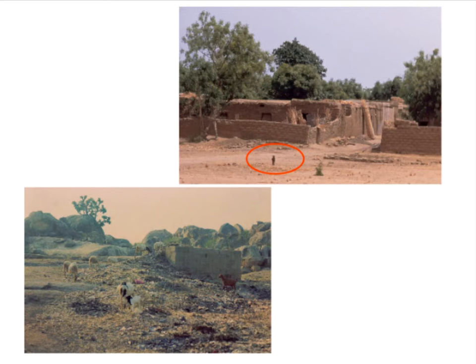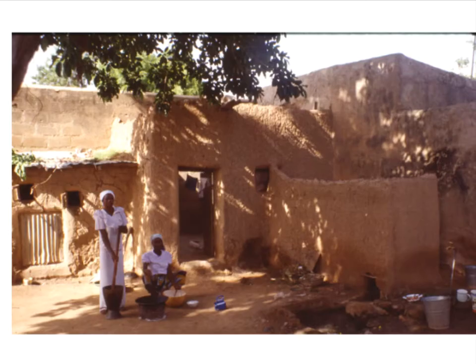So the goats are out there foraging and protecting while they forage, and from an ecological perspective, it's a good strategy. You don't have to spend so much money on animal feed. Just let them forage and they come home at night. This is a picture of some of the women in the village.